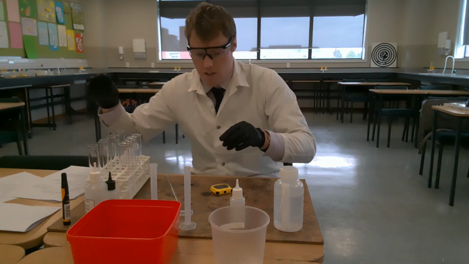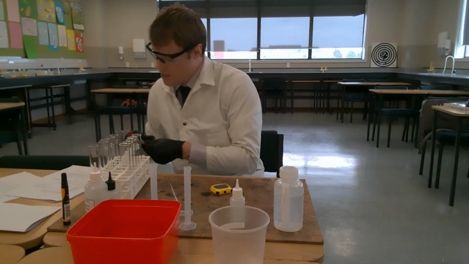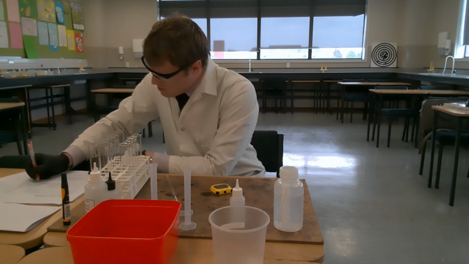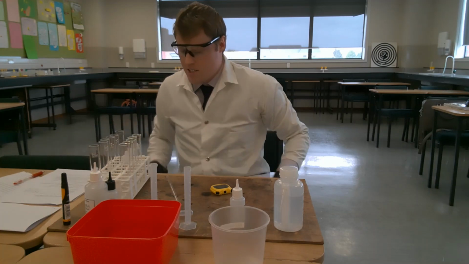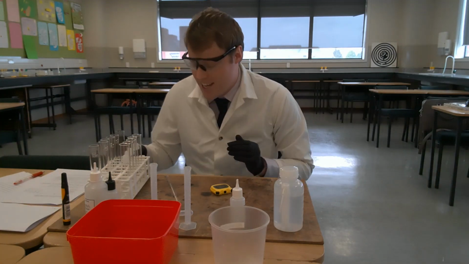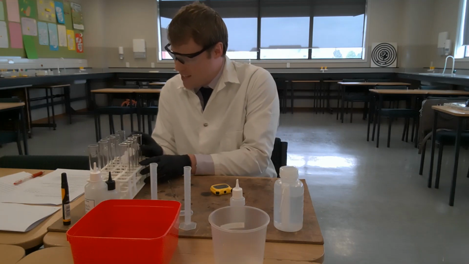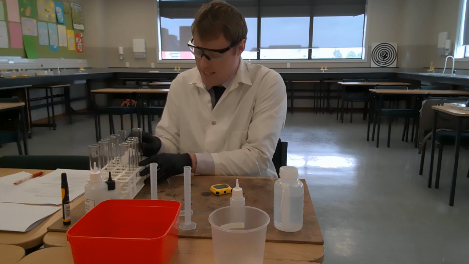So for tube A, I'm going to write down and record that it took 24 seconds for the solution to turn blue. So now, just because I don't want to have to wash out test tube 6 in between, I'm going to use a new boiling tube as we move on to step 8.